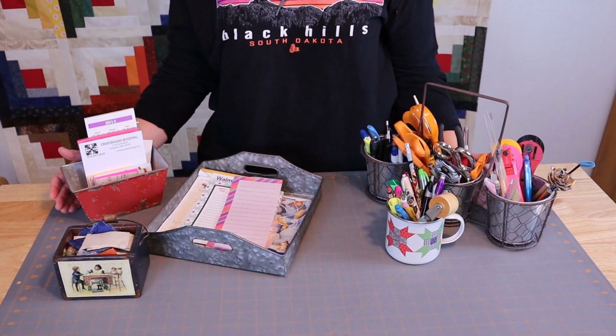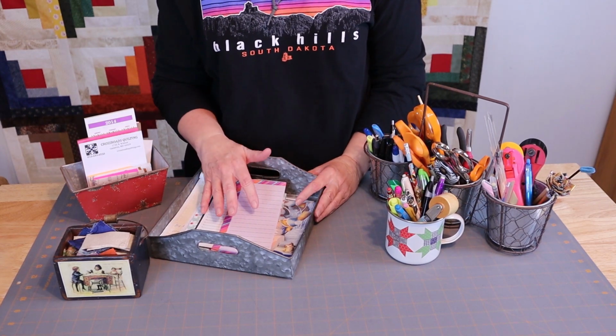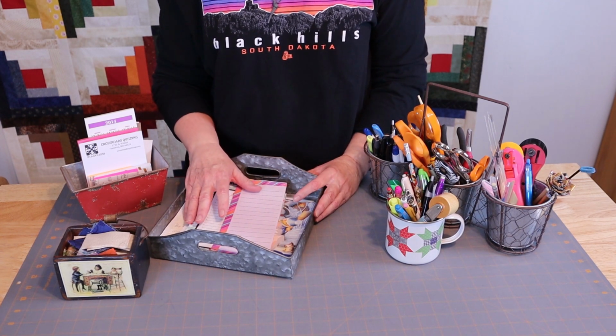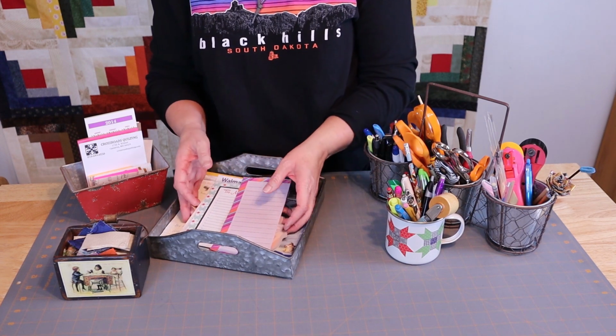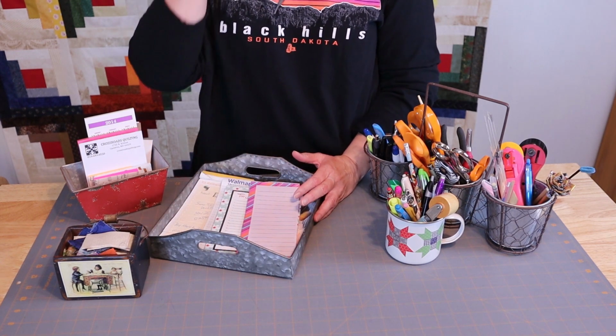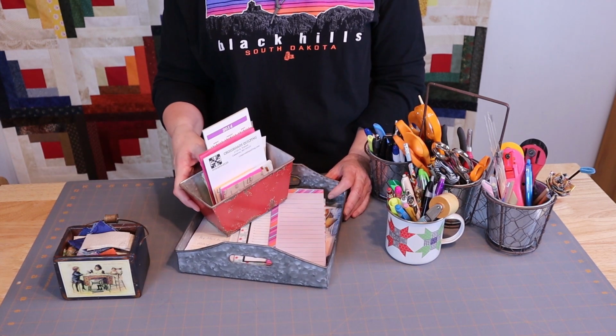So let's get started on looking at some organizational tips that have been tried and true and have worked for me. Alright, so one of the first tips I want to talk about is keeping like items together and having designated places for these items. For example, I use lots of notepads when I'm in my quilt room. I use them almost every single time. So I have 2 containers for notepads.